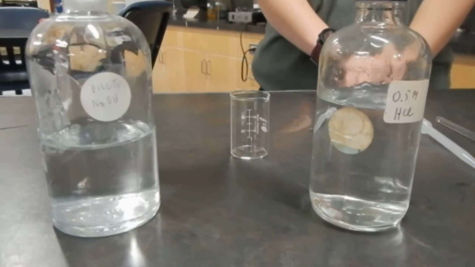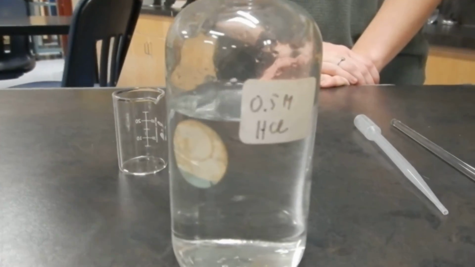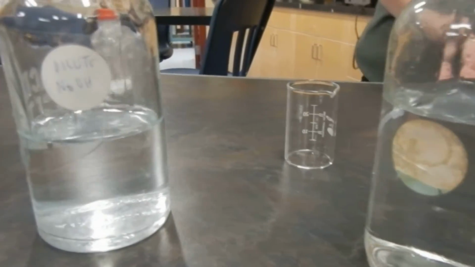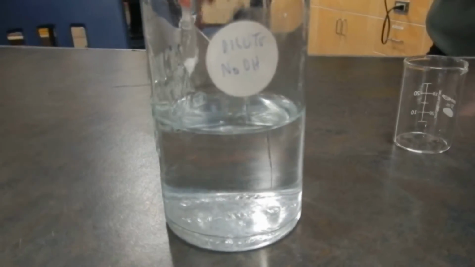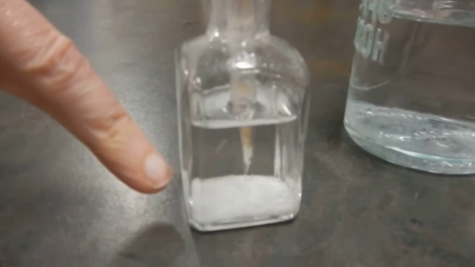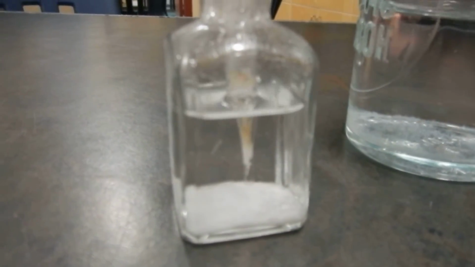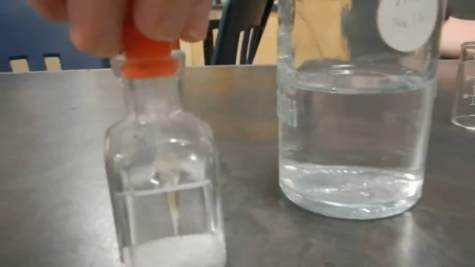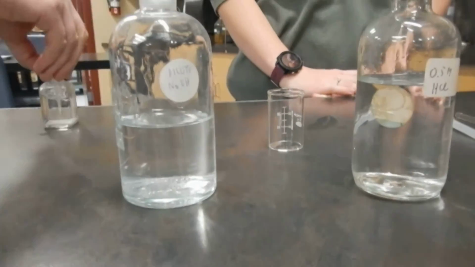So over here we have hydrochloric acid, clear, colorless liquid. Then we have sodium hydroxide, clear, colorless liquid. Then we have phenolphthalein. The liquid part is clear and colorless. We have a little bit of crystallization on the bottom. Those are your initial observations.